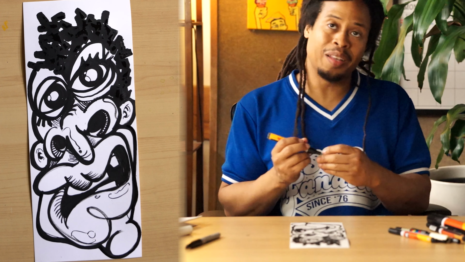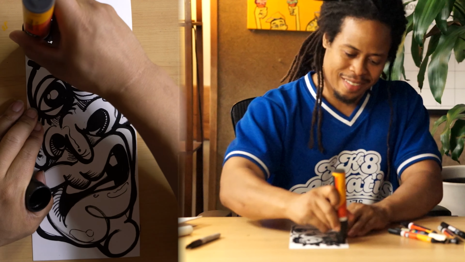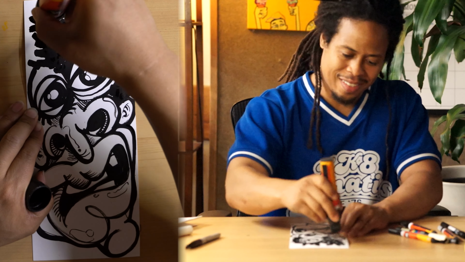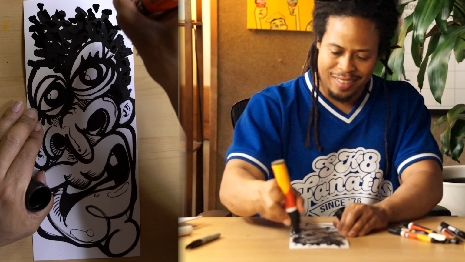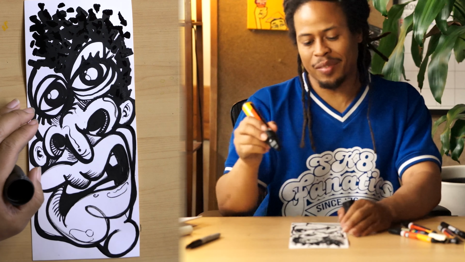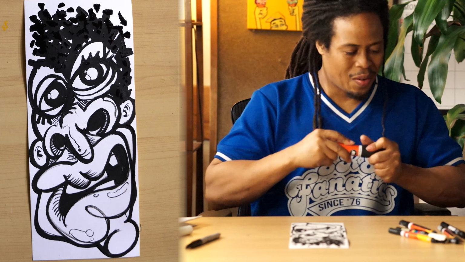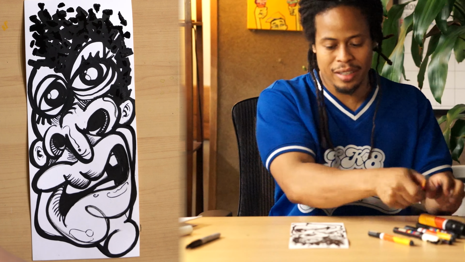And I think I want to add a little bit more hair. Fun part for me. And then I'll go in and add a few little details with a smaller marker.